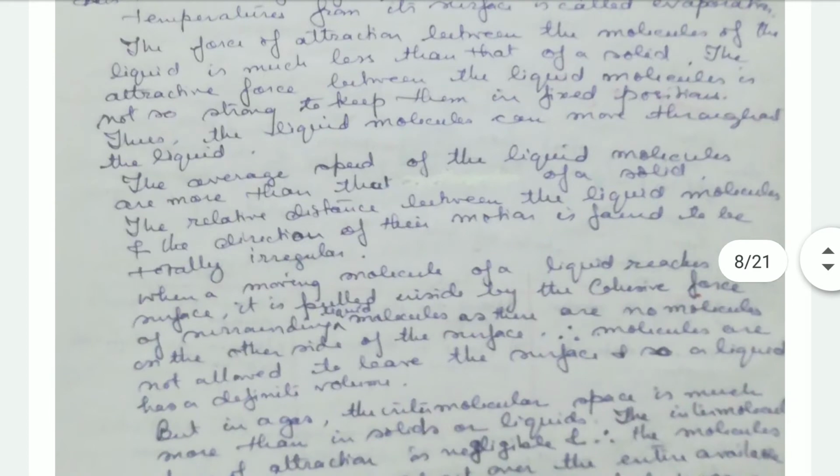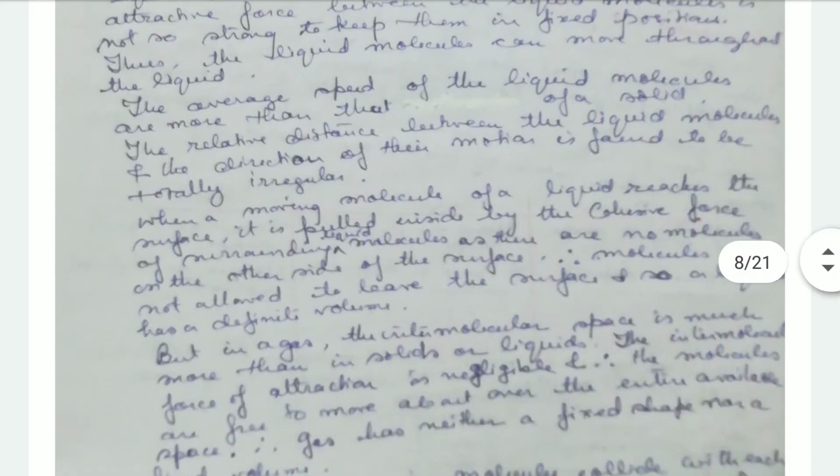Thus, the liquid molecules can move throughout the liquid. The average speed of the liquid molecules is more than that of the solid. Their intermolecular force of attraction is less than the solid, and intermolecular spaces are also more than the solid. So the relative distance between the liquid molecules and the direction of their motion is totally irregular.